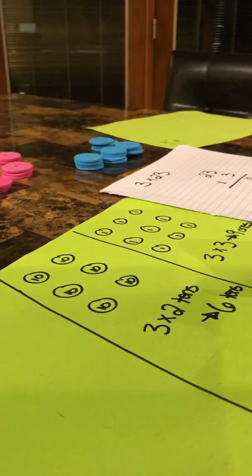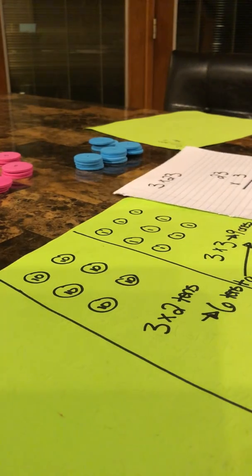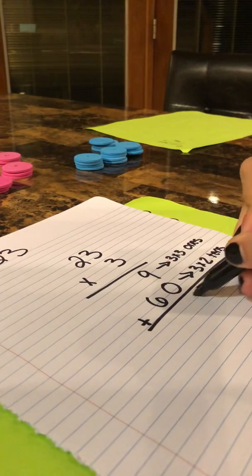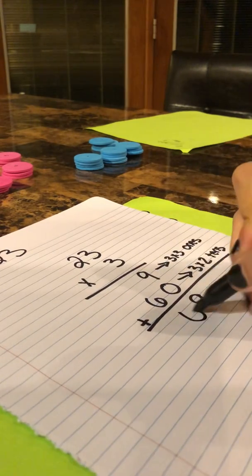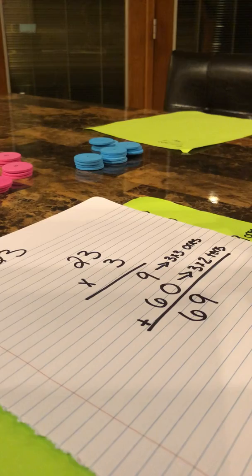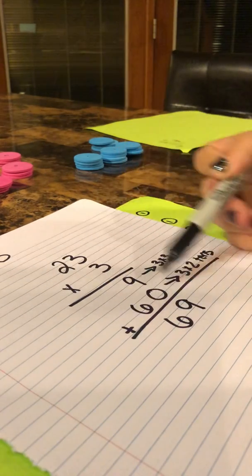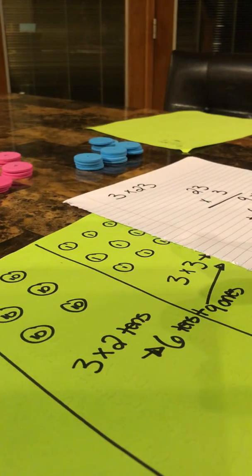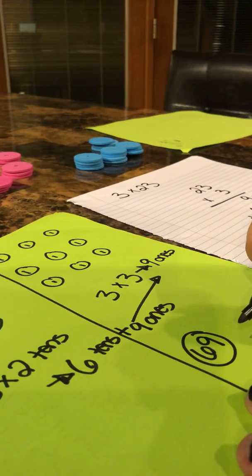Now we can look at our problem and say, well, 6 tens, plus, if we look over here at the 9 ones, we can rewrite it, plus 9 ones equals 69. We check with our standard algorithm. 9 plus 0 is 9, 6 is 69. And by checking our vertical placement of the standard algorithm, we came up with the same answer as using our place value chart.